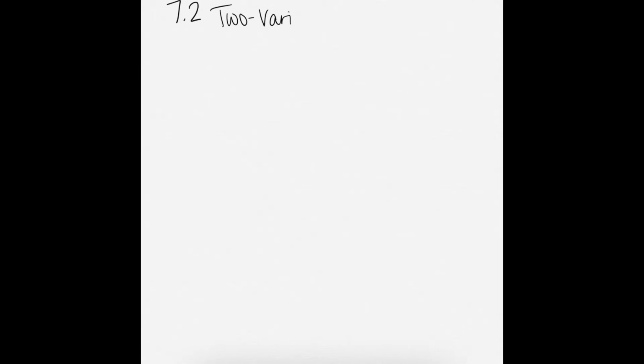Two variable linear systems. Oh, I'm sorry, systems. There we go. All right, so in the last section, we were solving linear and nonlinear systems of equations.